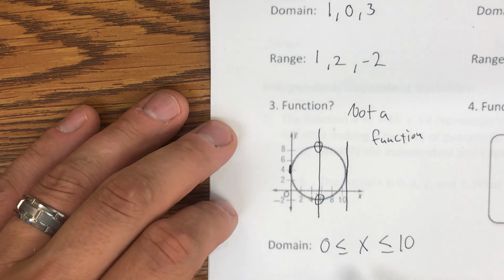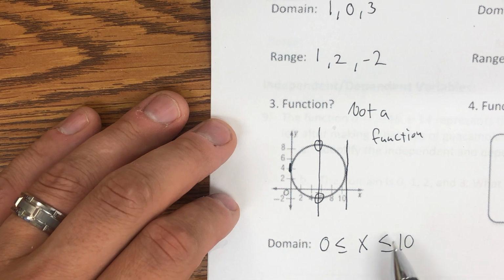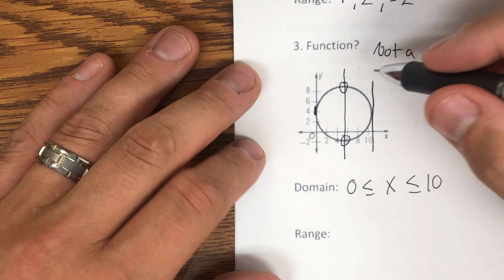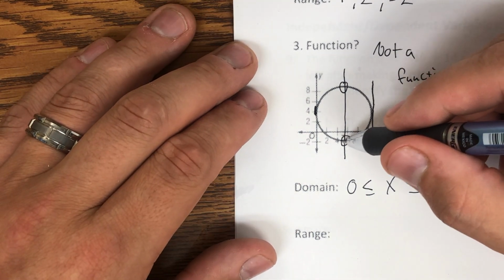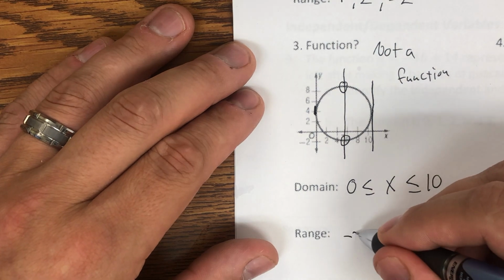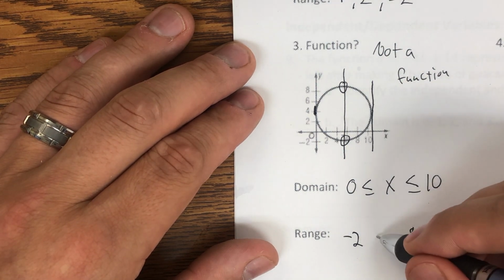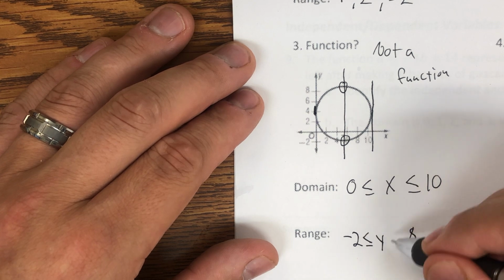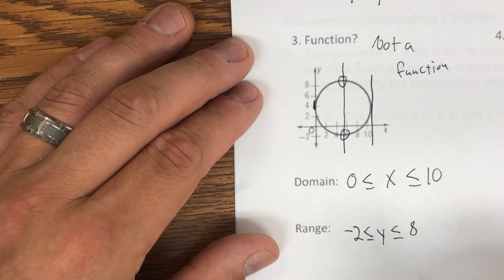So the domain are all the numbers of x from 0 to 10. And I listed that as a compound inequality. X is in the middle, x is greater than or equal to 0, and x is less than or equal to 10. The range, all the values of y. So the y values in this one go from all the way down to the bottom. -2 is the smallest y, and the biggest y is 8. Compound inequality again. Y is between -2 and 8.